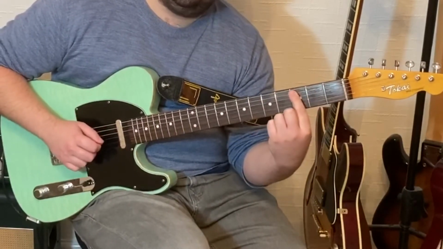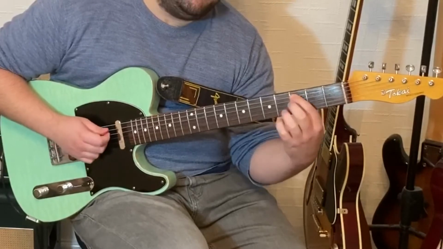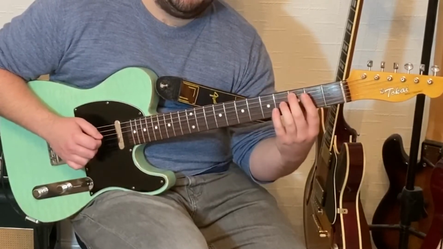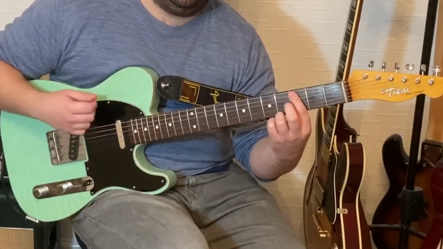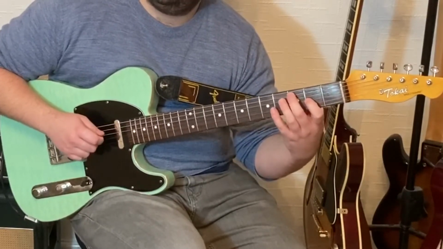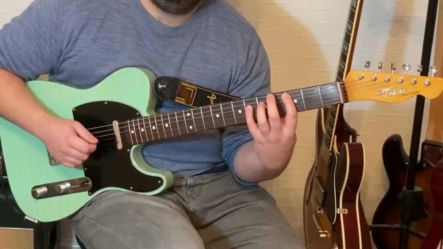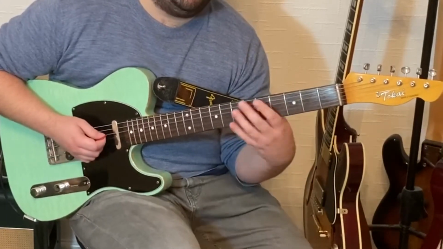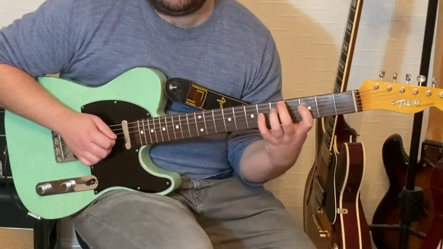Notice how I've changed to my first finger there. So I started with all the major type scales with my second finger. When I go to the minor type scales, I start with my first. Then we go to natural minor. So we take this major 6 and flatten it into a flat 6. So now we get our natural minor scale.